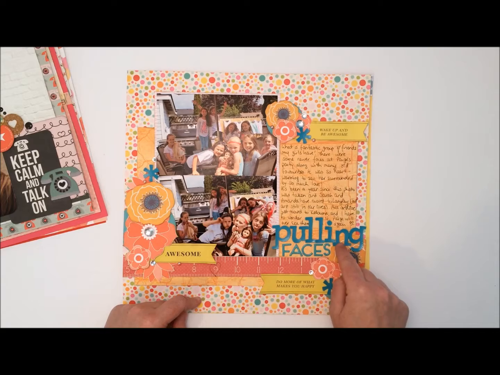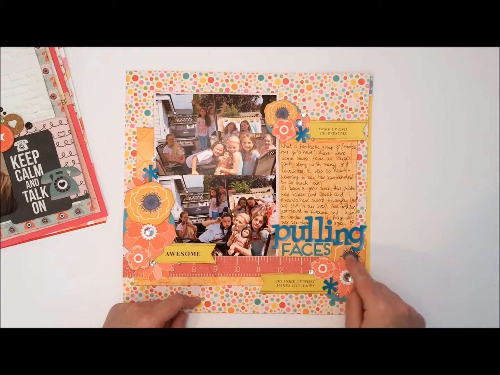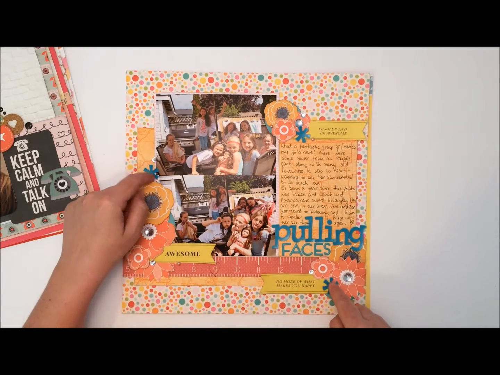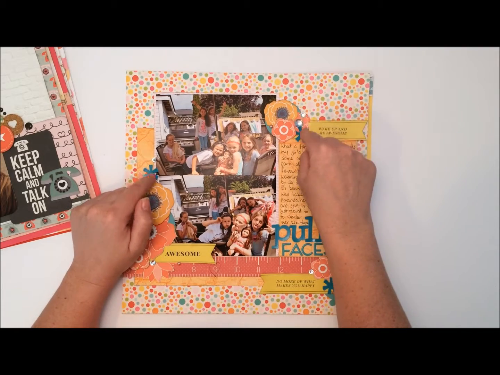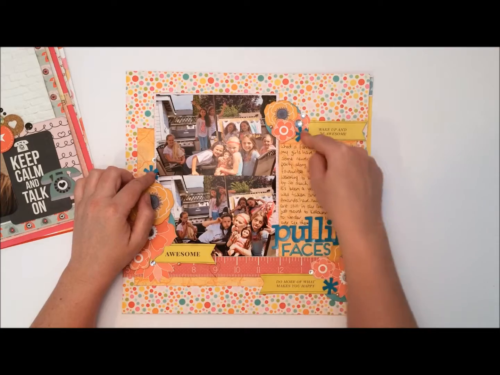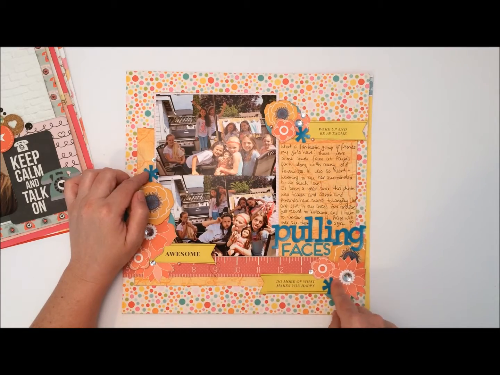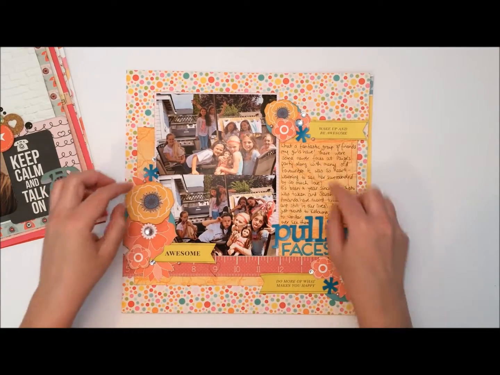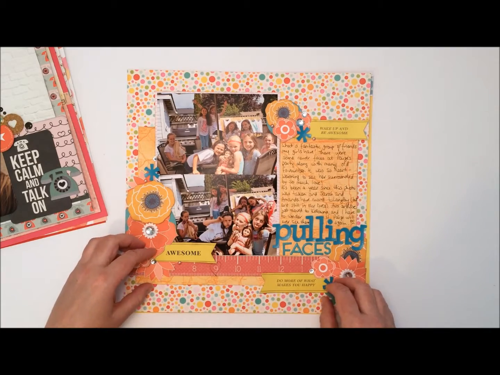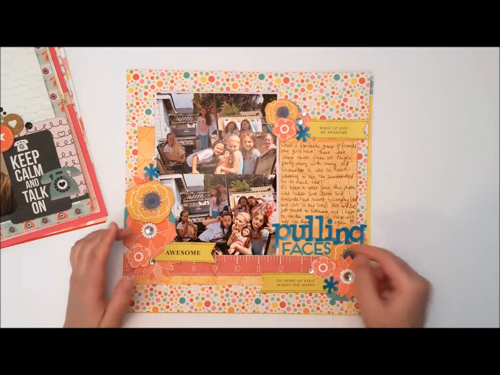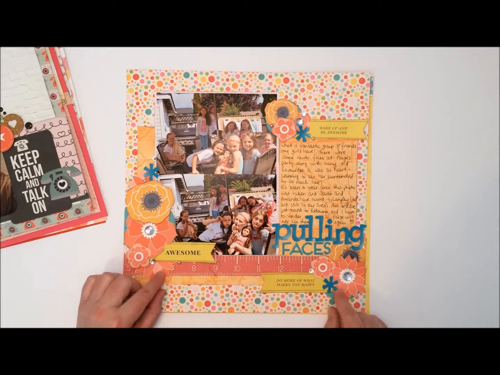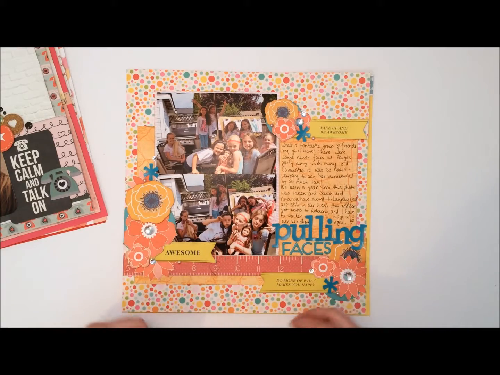I've pulled out this turquoise and some of the other accents from that same sticker sheet, pulled those into the embellishment clusters as well as these gems. The gems, again, I've used oversized gems as well as the smaller ones to really play with the scale.